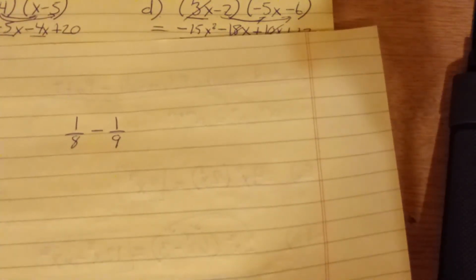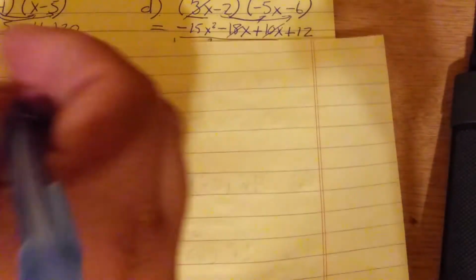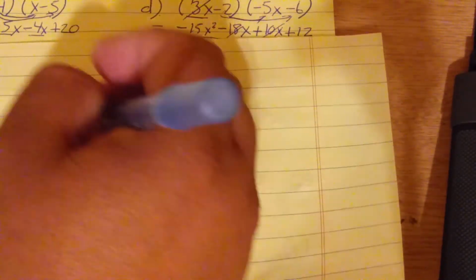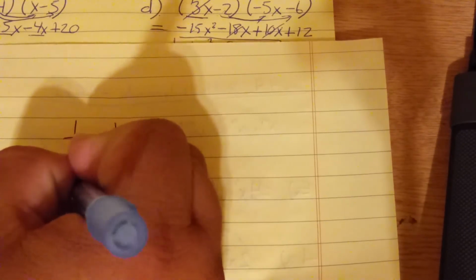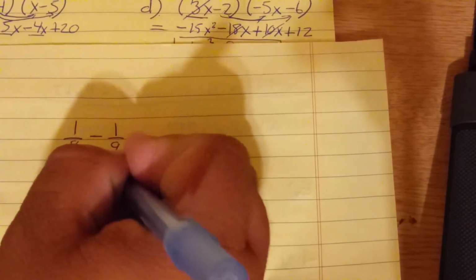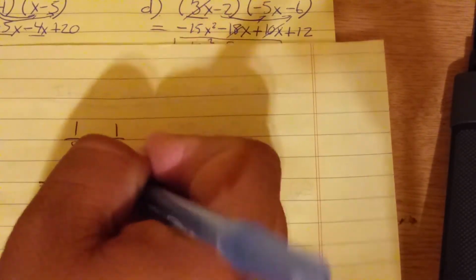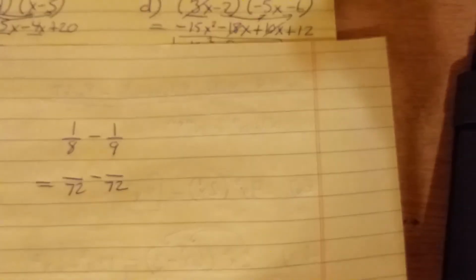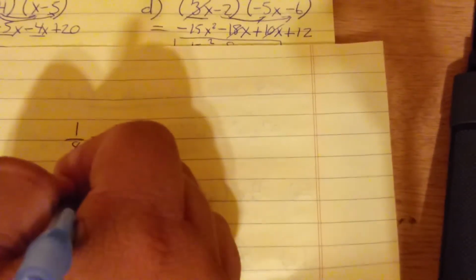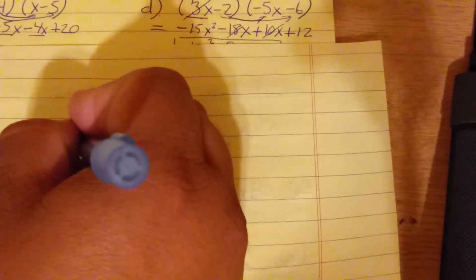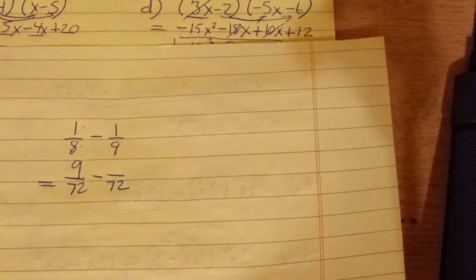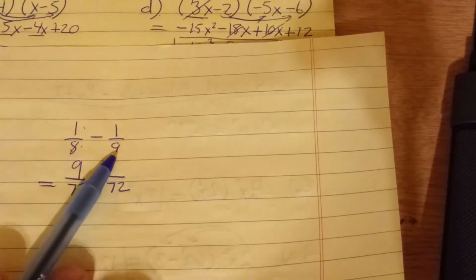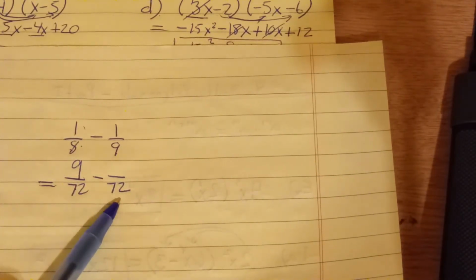Remember, when we add or subtract fractions, we need a common denominator. Just to save us some time here, the LCD here will be 72. So both the 8 and the 9 could go into 72. And essentially just write it into equivalent fractions. To get 8 into a 72, we multiply it by 9. So 9 times 1, that'll be 9 over 72. Same thing with this one. To get the 9 to look like a 72, we multiply by 8.